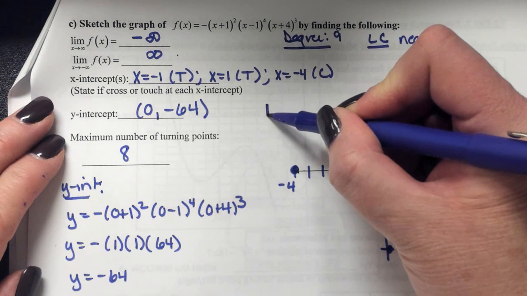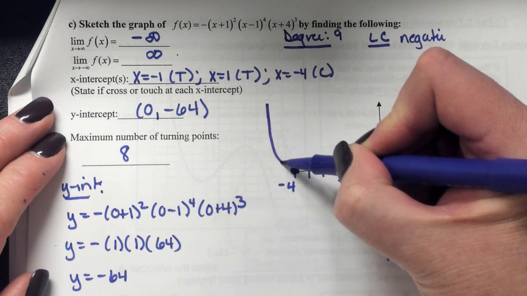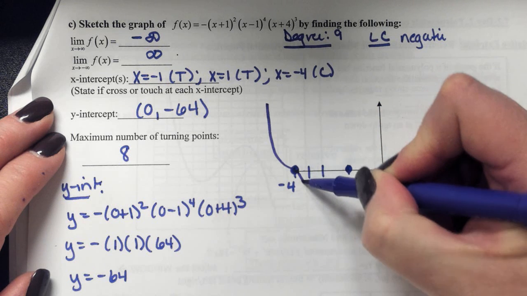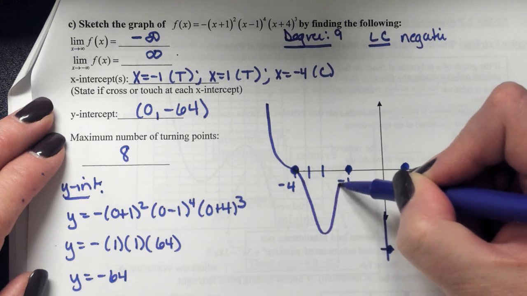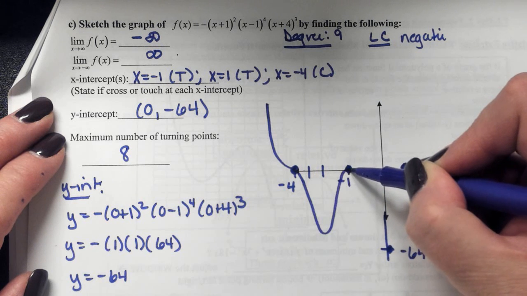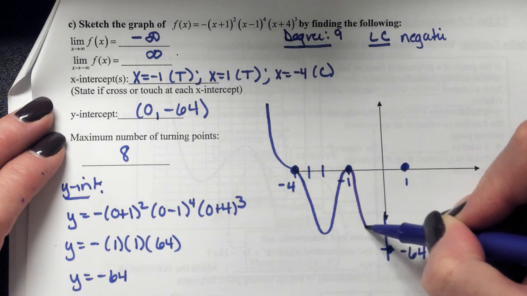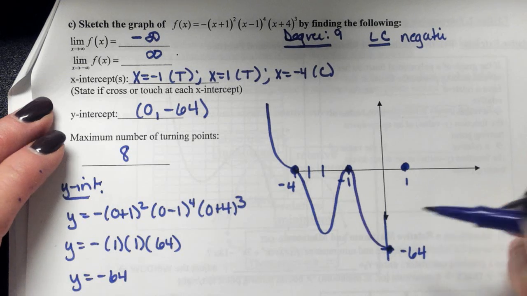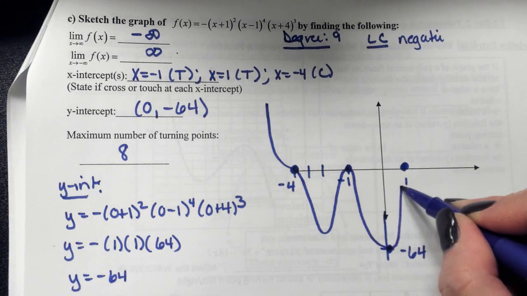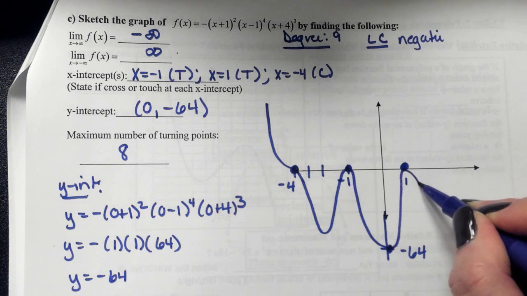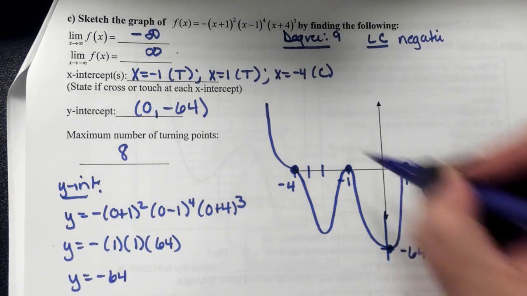At -4, I know it's going to cross with a kink. Again, we do not know how low this one point's going to go, but it's going to have to come up. It's going to have to touch at -1. It's going to have to come back down, cross the y-axis at -64, come back up to x equals 1, touch, and then go down to negative infinity.